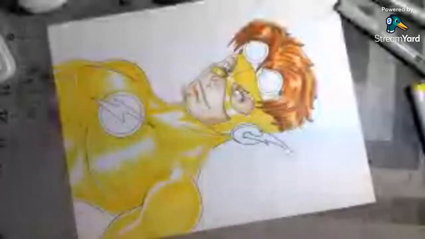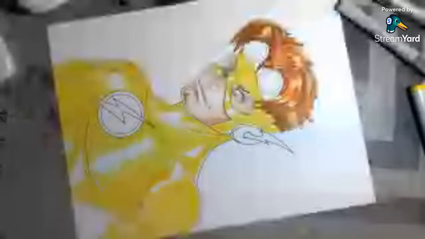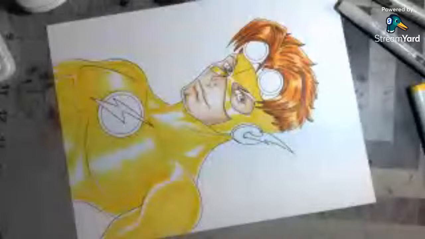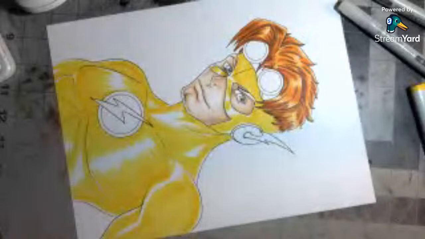Okay, I need to pull in some orange, just to help get some of the shading down properly. We'll start with the YR23.